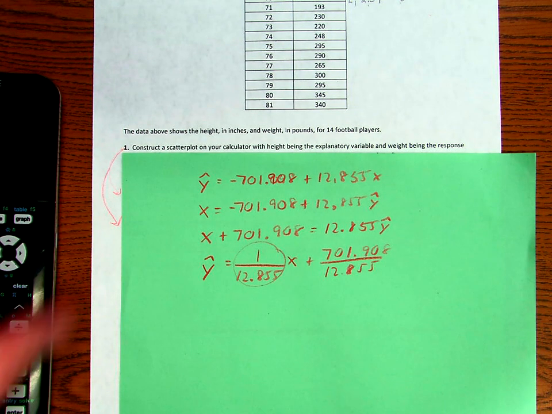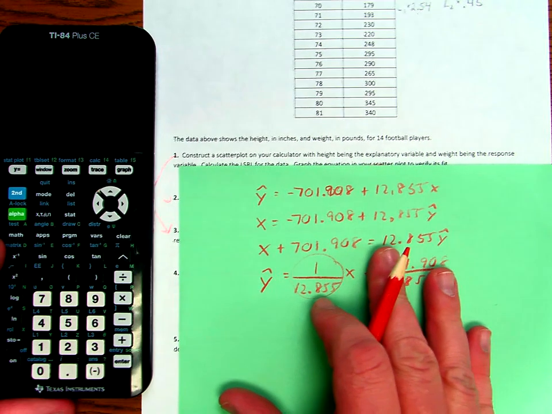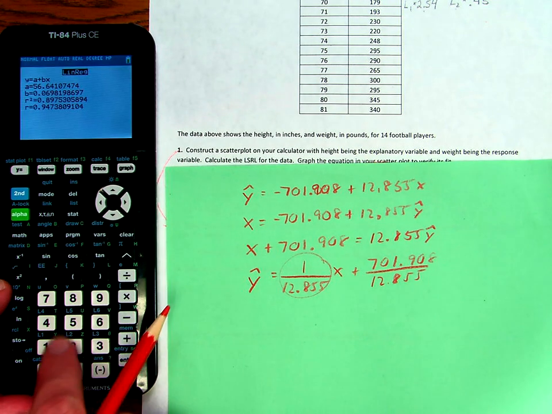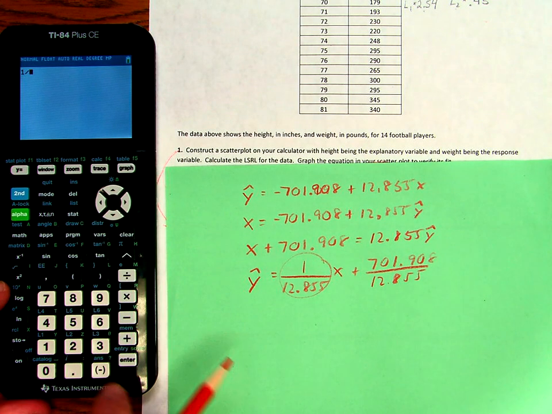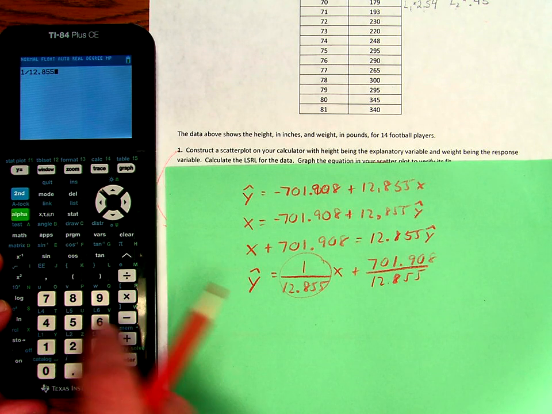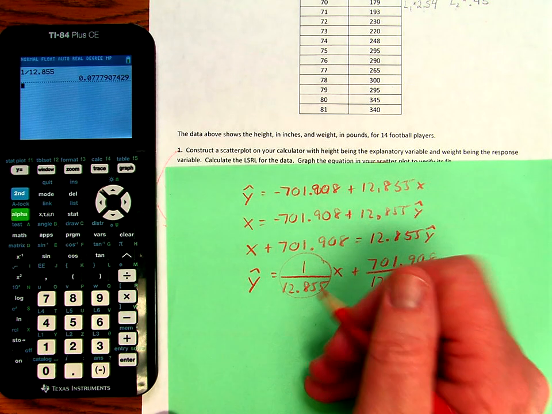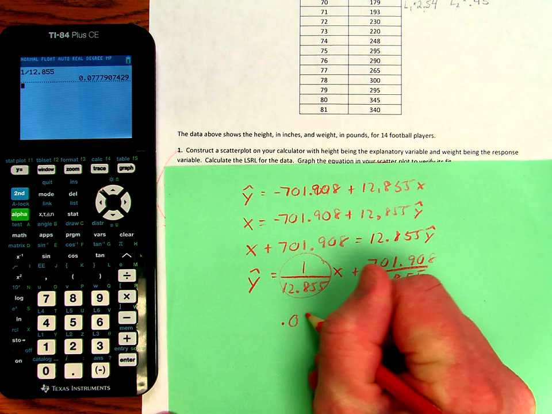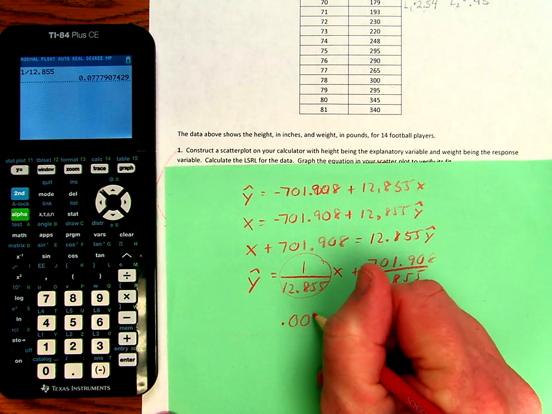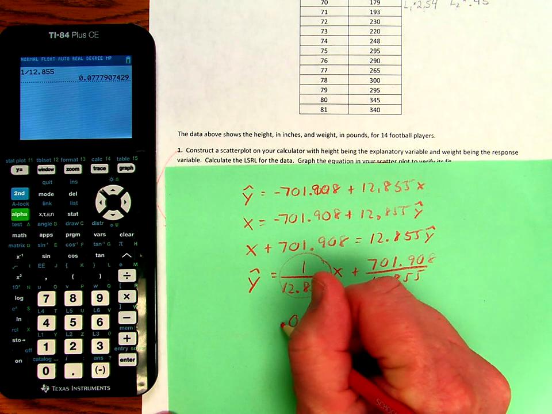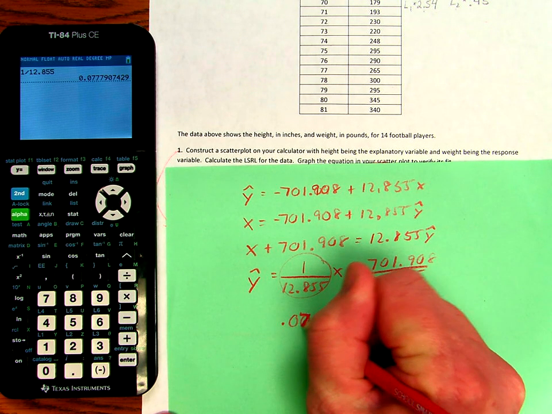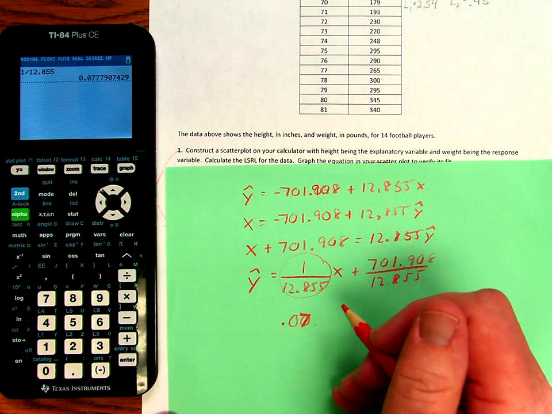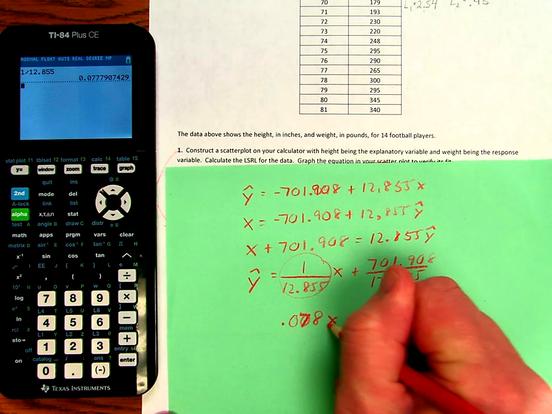Calculate that guy right there with the decimal approximation. And that's about 0.078. I'm going 3 decimal places, right? 0.078x.